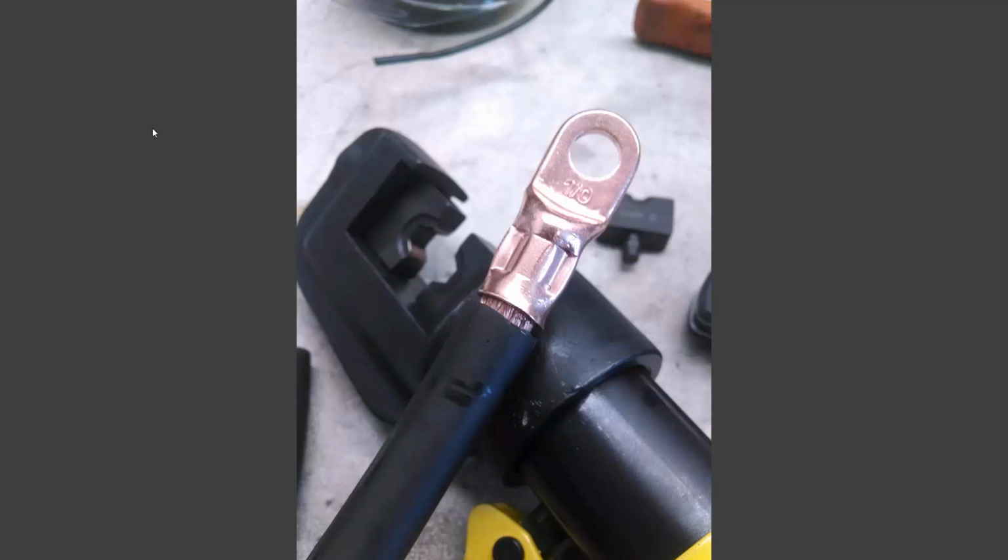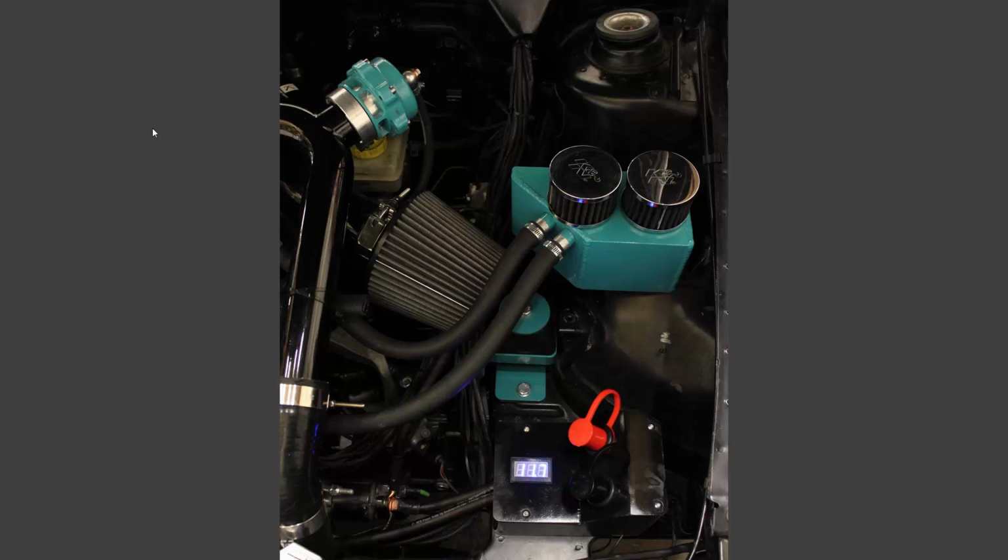This was a pretty necessary step of the process, crimping these wires. This is just a case of having the right tools for the job. This would have been a very difficult job to do if I didn't have the ability to crimp these lugs here. All right, and this is the installed.